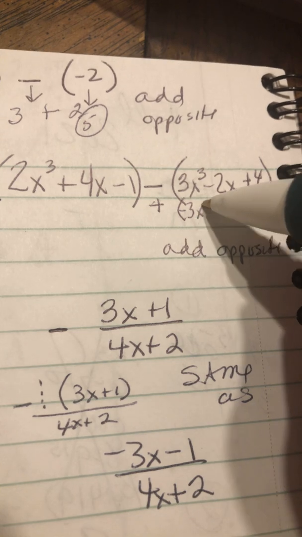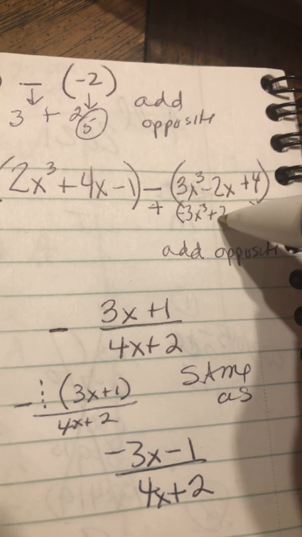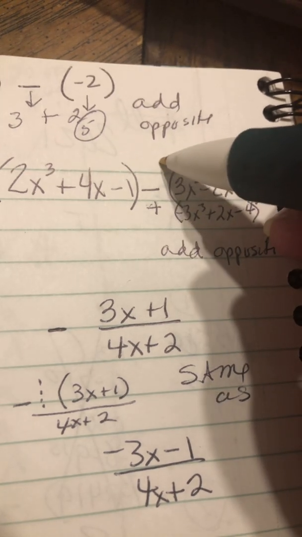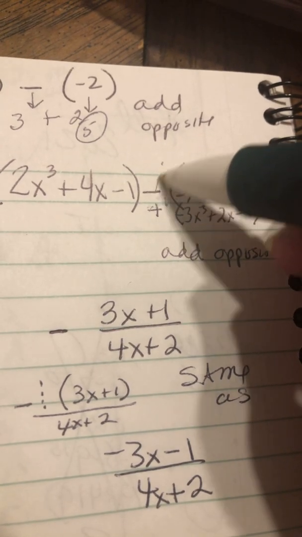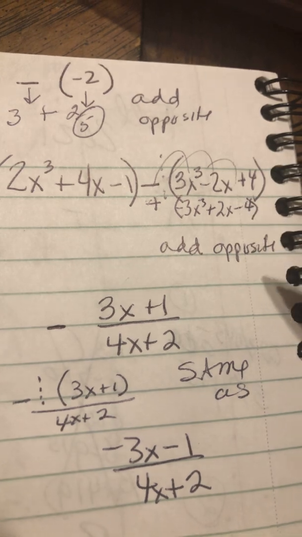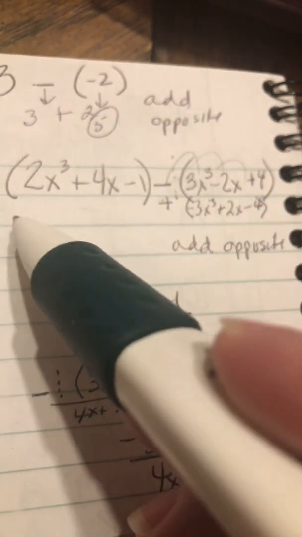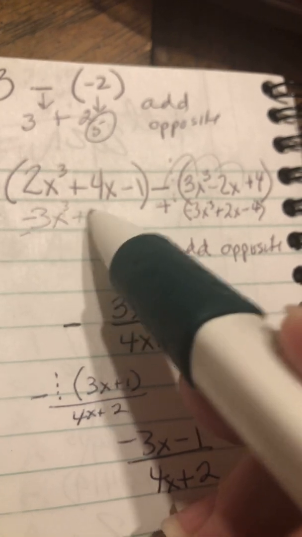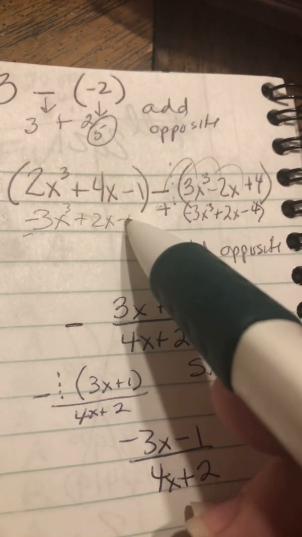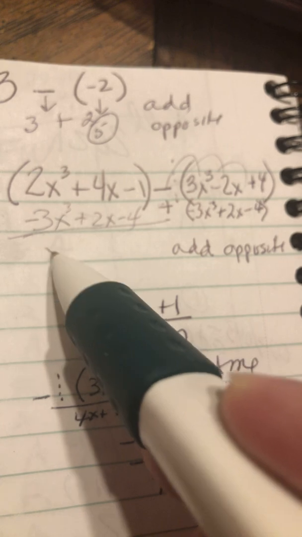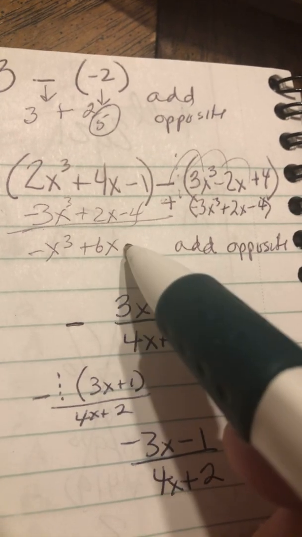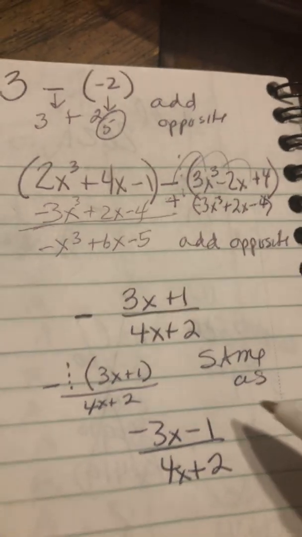So it becomes this, because essentially what you're doing is taking a -1 times each of these things, and that's what you get. Then that's what you're going to combine with this. And so this would be a negative x to the third plus 6x minus 5 as the answer.